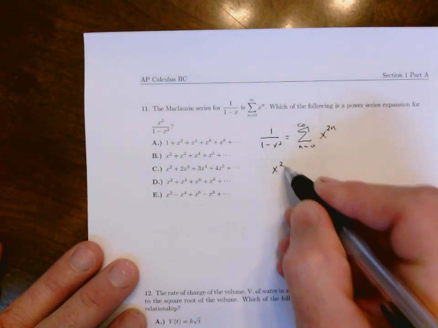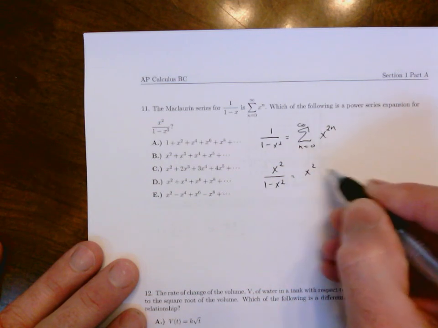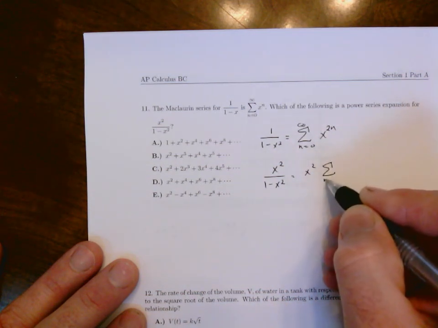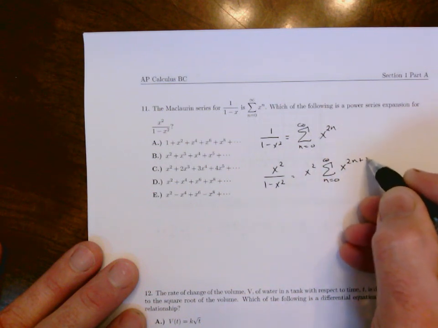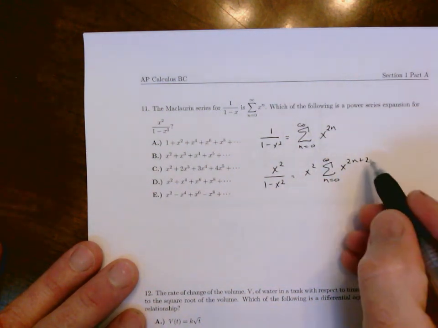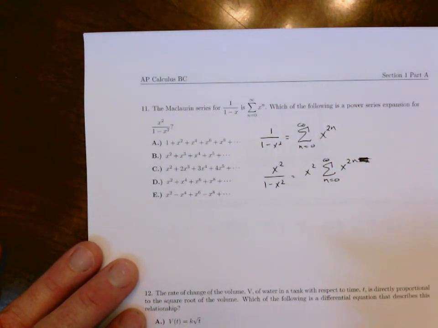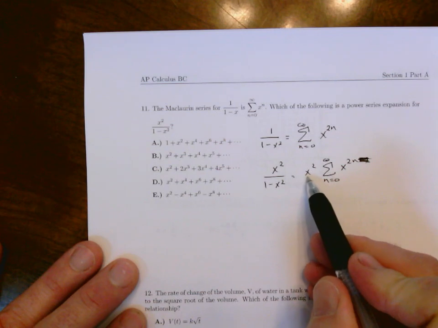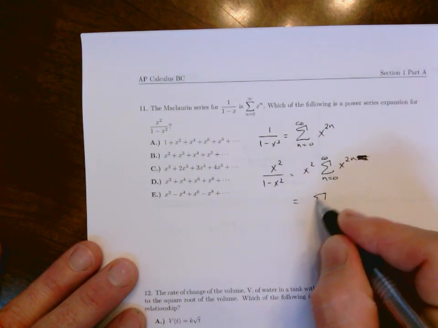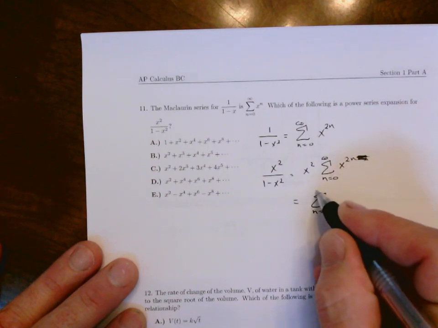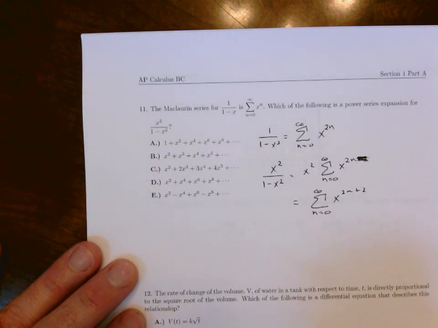So in doing so, I have x squared all over 1 minus x squared is equal to x squared times the summation as n goes from 0 to infinity of x to the 2n plus 2. Oops, I'm sorry. I skipped ahead one step. I'm going to just cross that off. Just 2n. Okay. Now, since this x squared has nothing to do with the n's, I'm going to go ahead and bring it inside. So this is the summation as n goes from 0 to infinity of x to the 2n plus 2. See, there's the plus 2.